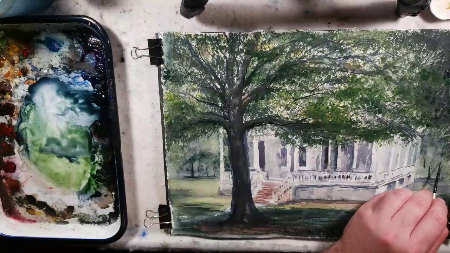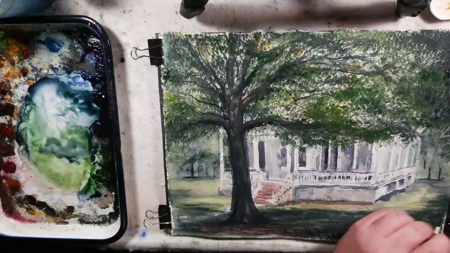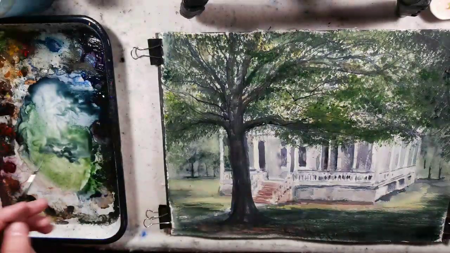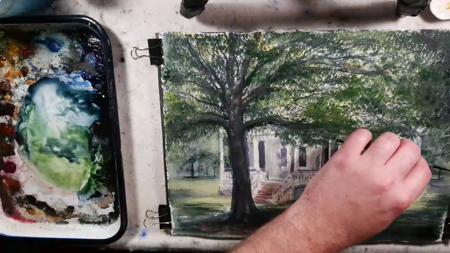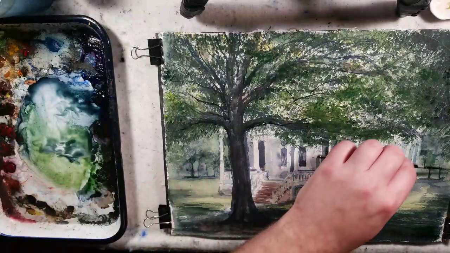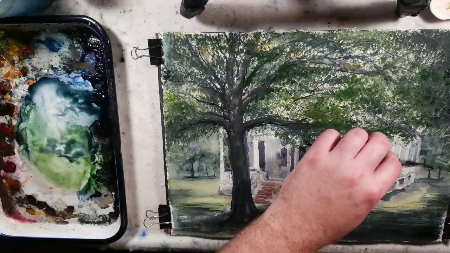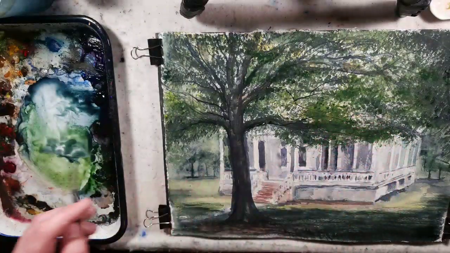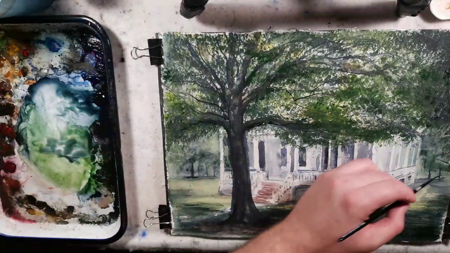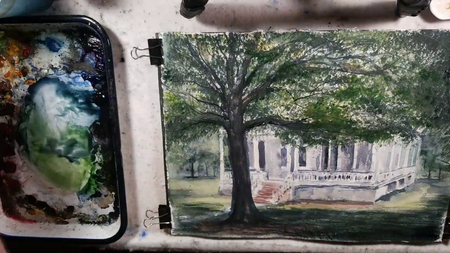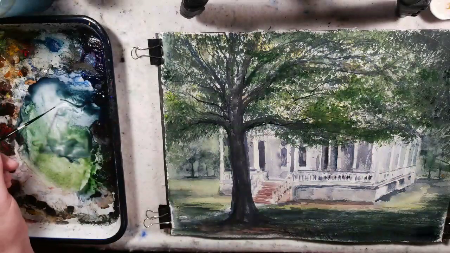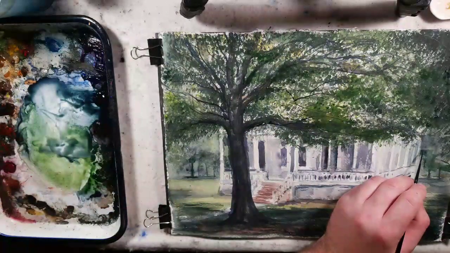And that coulee drains out to the river, to the Vermilion River. But if the river's high, it'll back up here, and yeah, that'll happen. I'll have to ask her if this house had flooded.